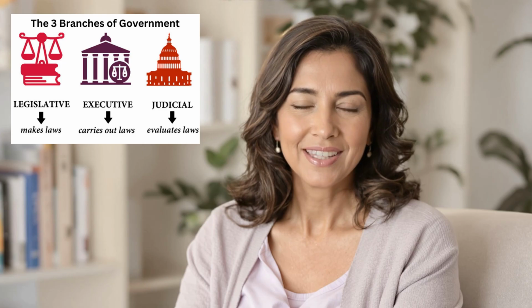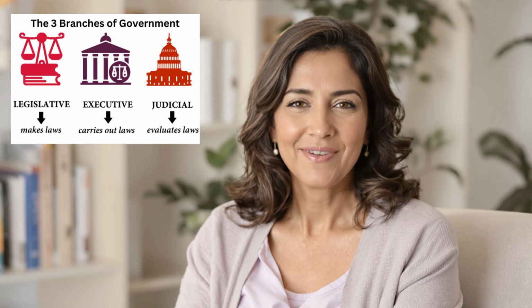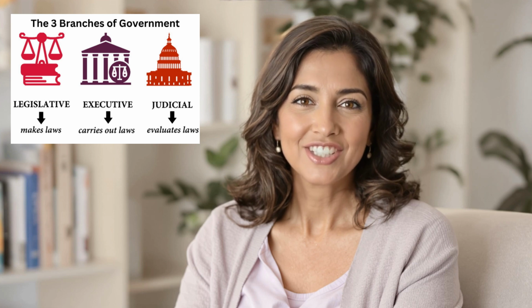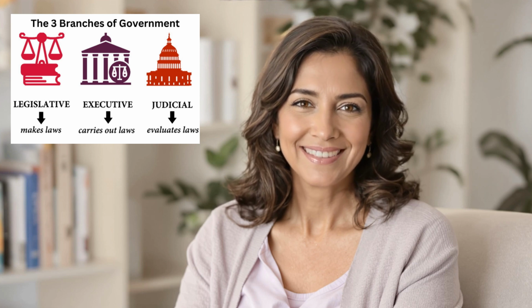The content did not change, but by offering more than one way to receive it, the instructor removed unnecessary barriers. Each student can choose the format that helps them make sense of the material.